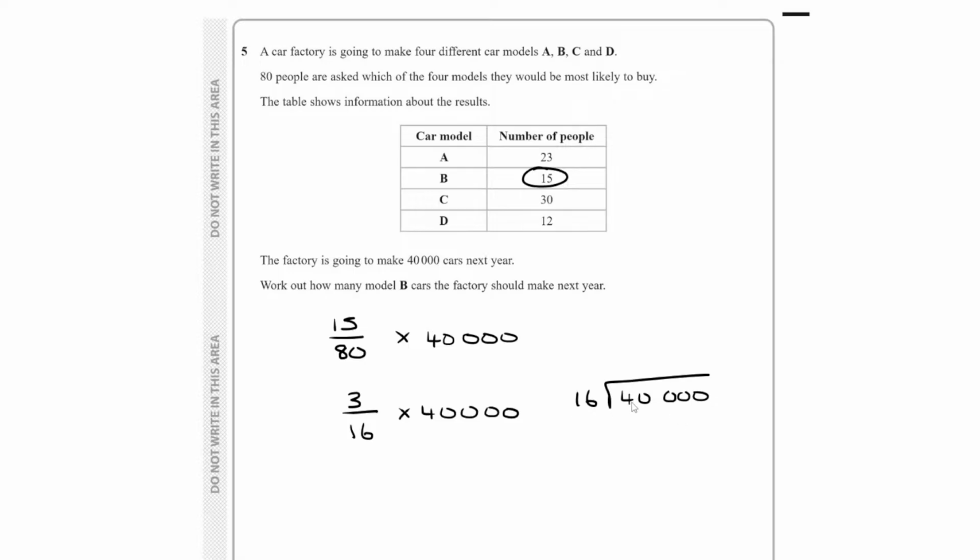16 obviously doesn't go into 4, so I'm just going to skip that and go straight to 40. Right, 16 goes into 40 twice. That would make 32, wouldn't it? And then the remainder is 8, so that goes there. And then now we've got 80.